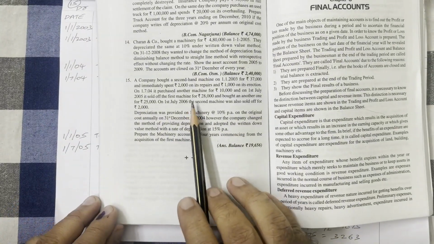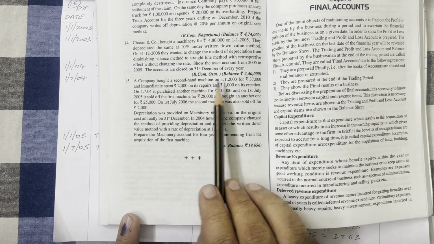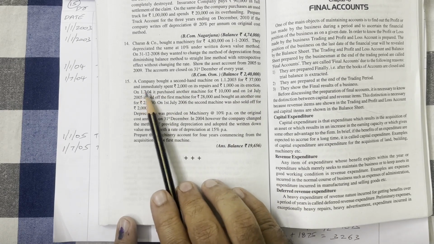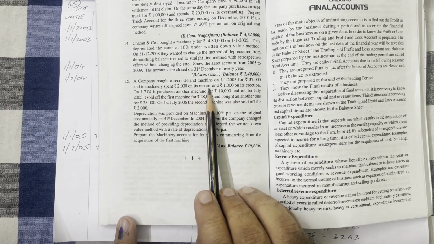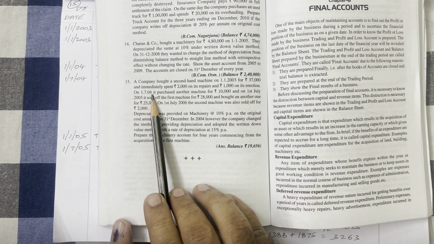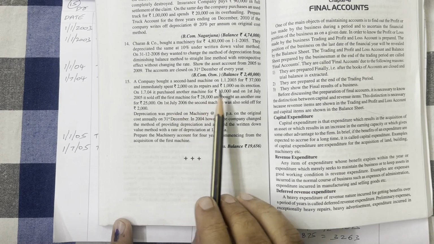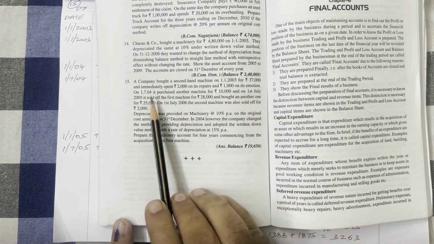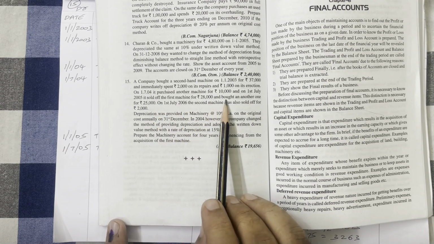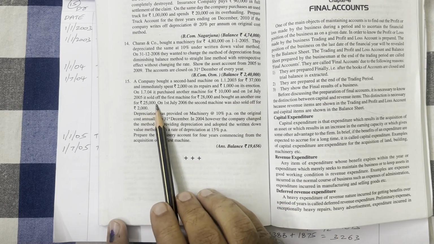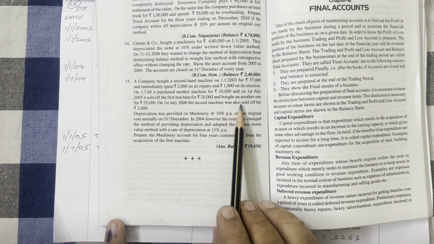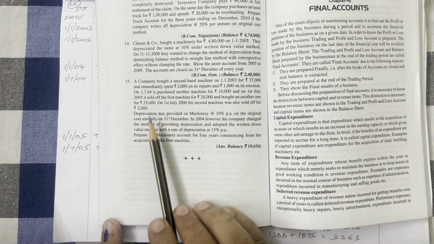See the question first. A company bought a second-hand machine on 1st January 2003 for 37,000 rupees and immediately spent 2,000 rupees on its repairs and 1,000 rupees on its erection. On 1st July 2004, it purchased another machine for 10,000 rupees and on 1st July 2005, it sold off the first machine for 28,000 rupees and bought another one for 25,000 rupees. On 1st July 2006, the second machine was also sold off for 2,000 rupees.